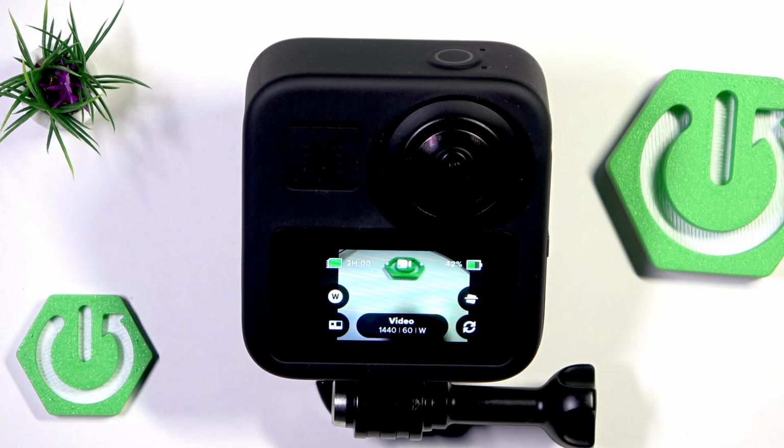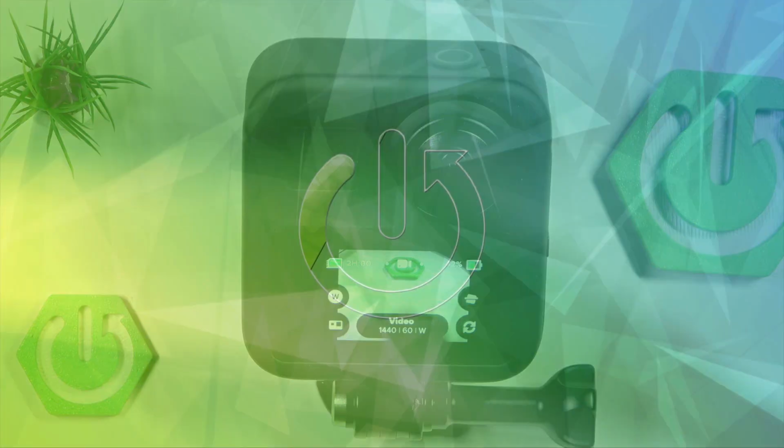In this video, I will show you how to enable or disable GPS location on GoPro MAX 360. Let's begin.